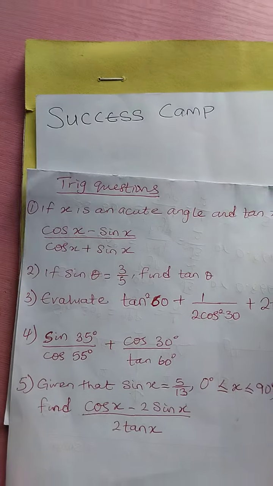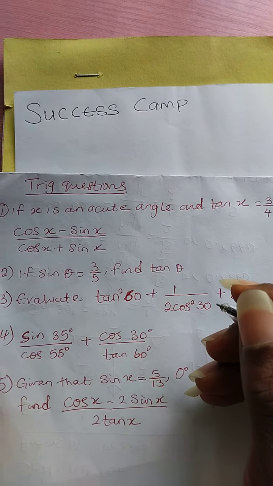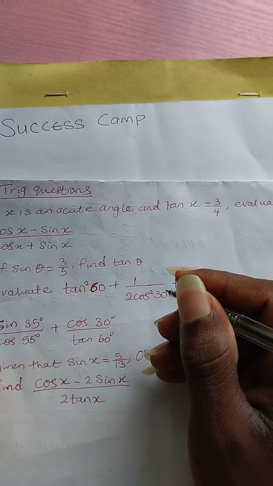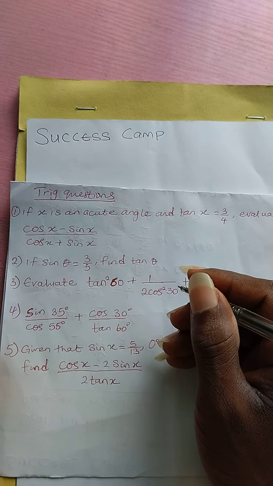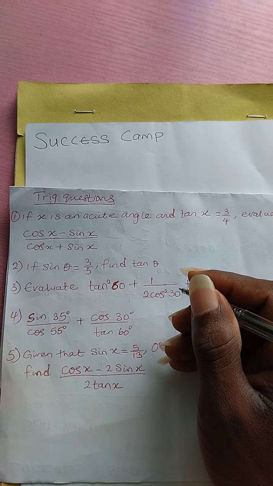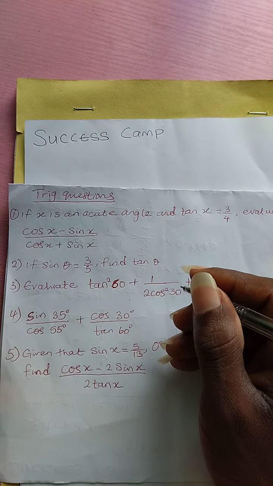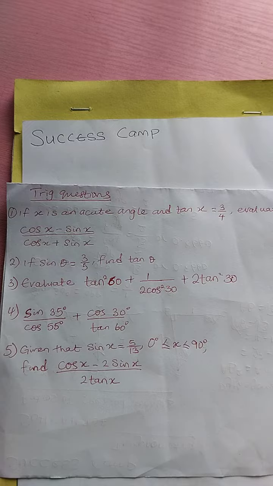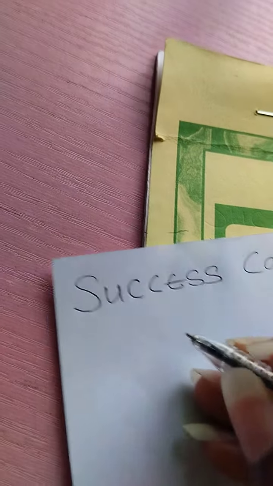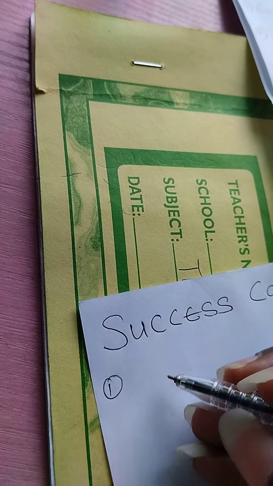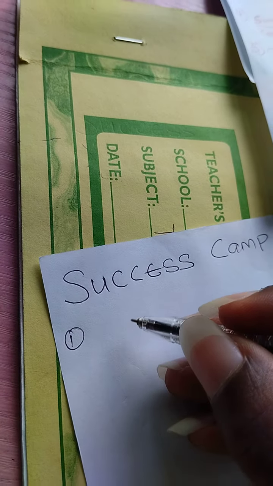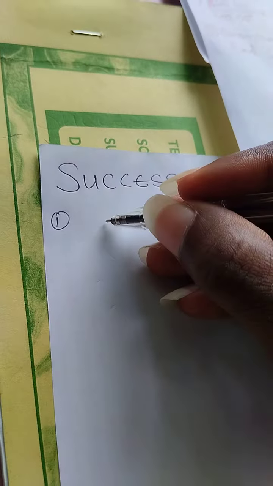The first one: if x is an acute angle and tan x is equal to 3/4, evaluate cos x minus sin x over cos x plus sin x. So the first thing you have to do is to draw a right angle triangle.